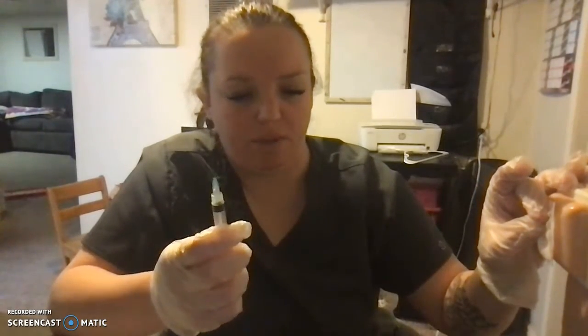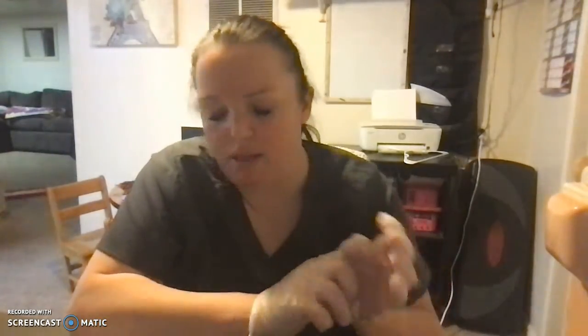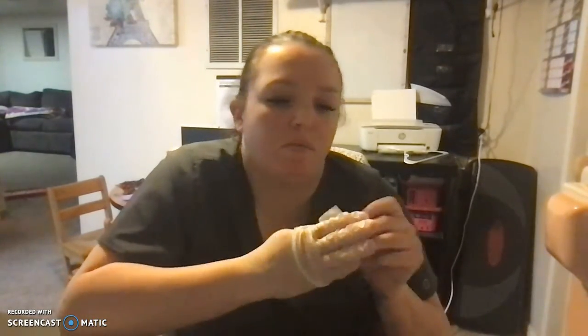I'd activate the safety. Of course, this one doesn't have one. And then I would dispose in the sharps container. Make sure there's no bleeding, make sure my patient's okay. And then I would remove my gloves, get rid of my mess, perform hand hygiene, and document the procedure.